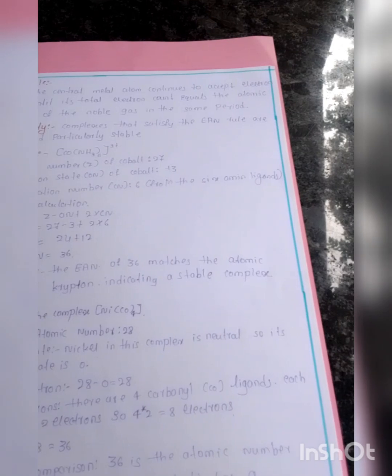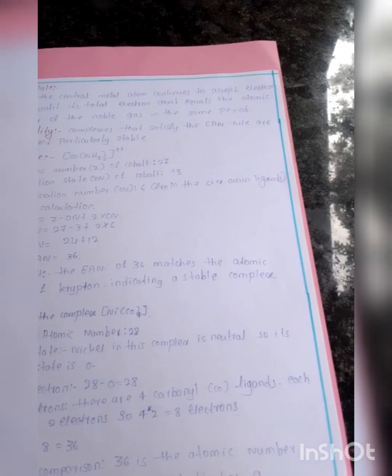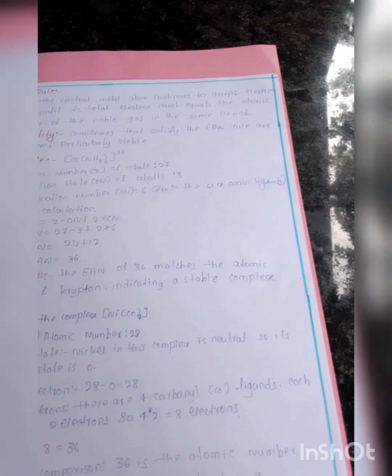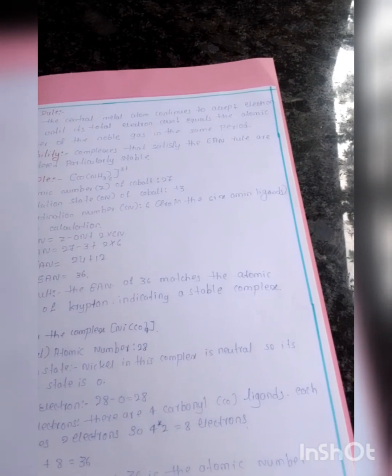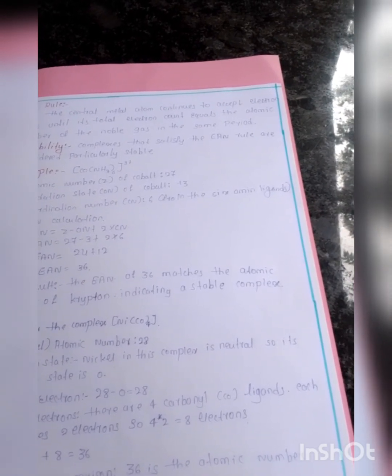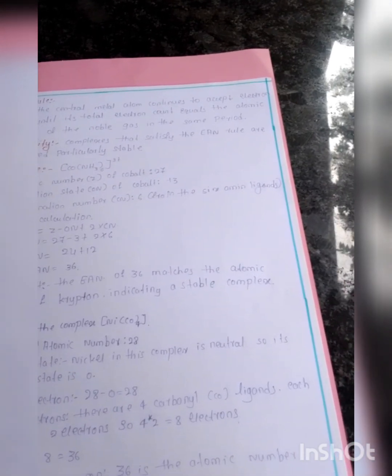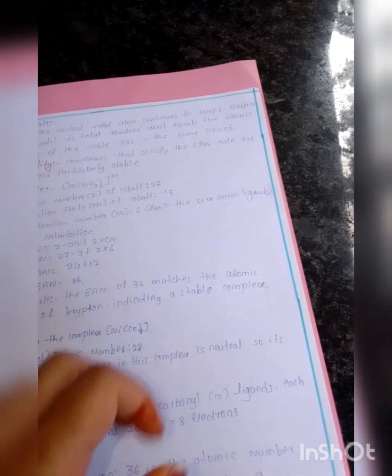Then we consider the second example, nickel tetracarbonyl, Ni(CO)4. Nickel's atomic number is 28. This complex is neutral, so the oxidation state is 0. Valence electrons: 28 minus 0 is 28. Then ligand electrons. Next, calculation of EAN.